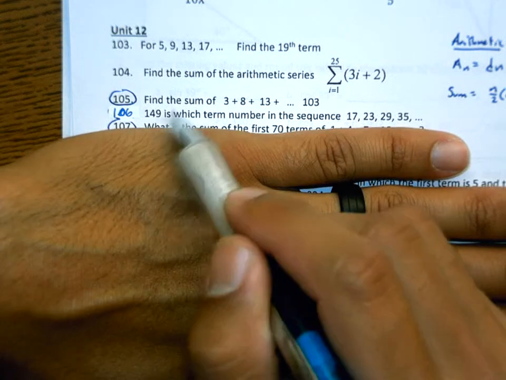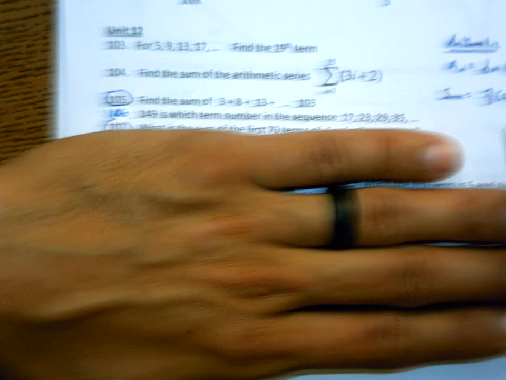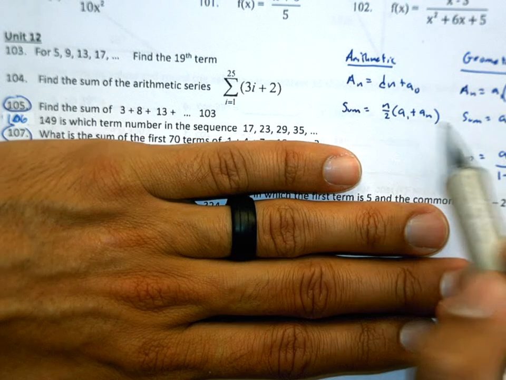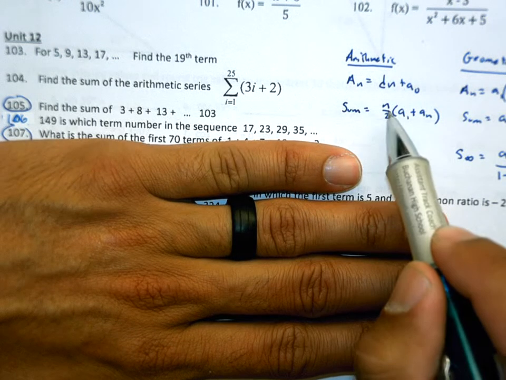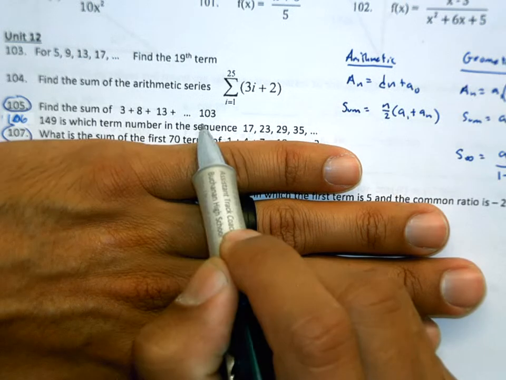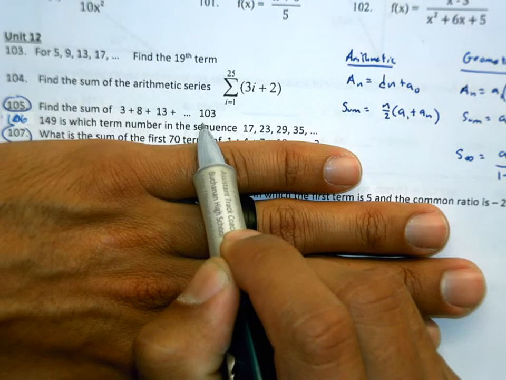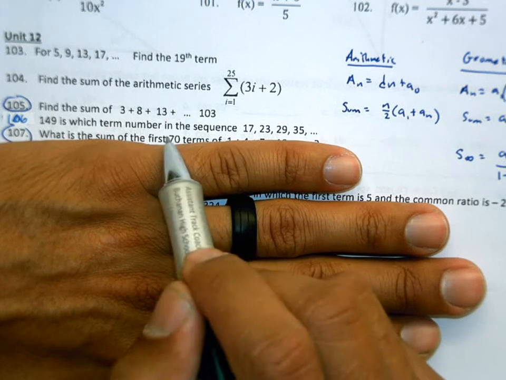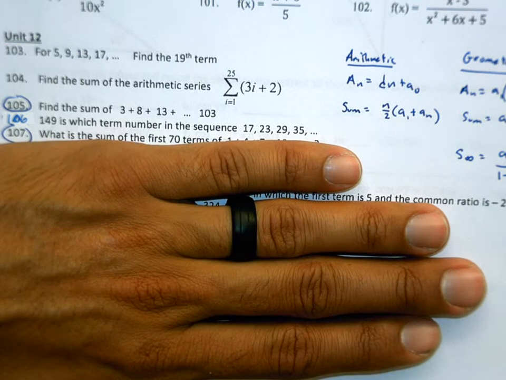So if I want to know the sum of an arithmetic sequence, here's what you need to know. I need to know the first. I have it. I need to know the last. I have it. I need to know how many term numbers I have. It's not 103. That's the last term's value. I got to know how many terms that is. So we have to do an additional step to find out what n is.